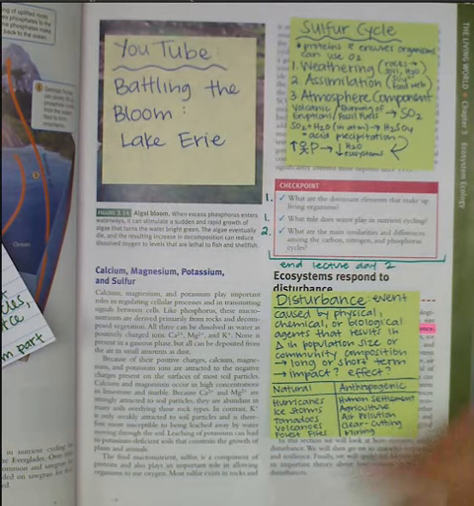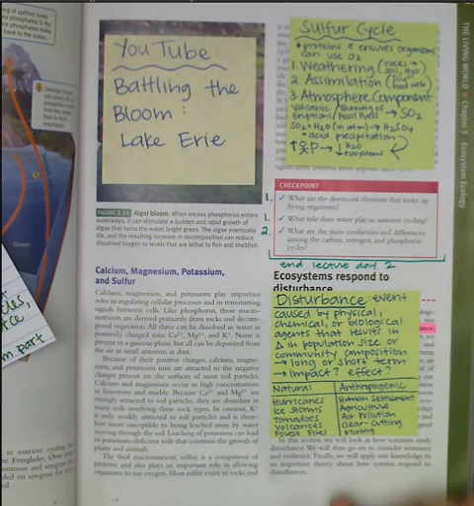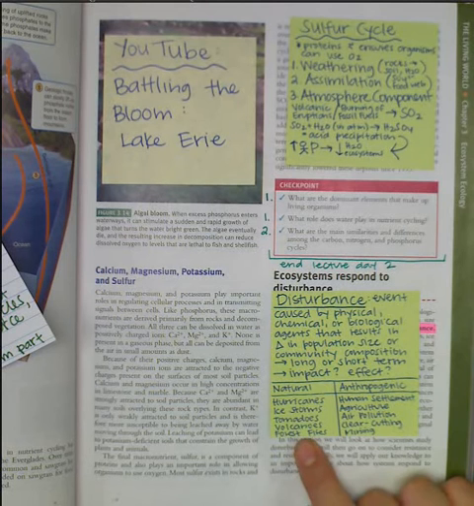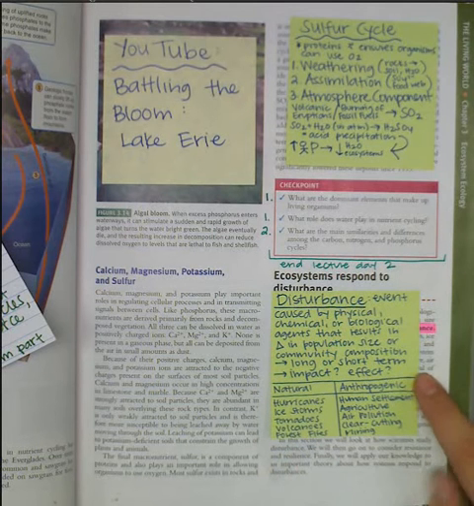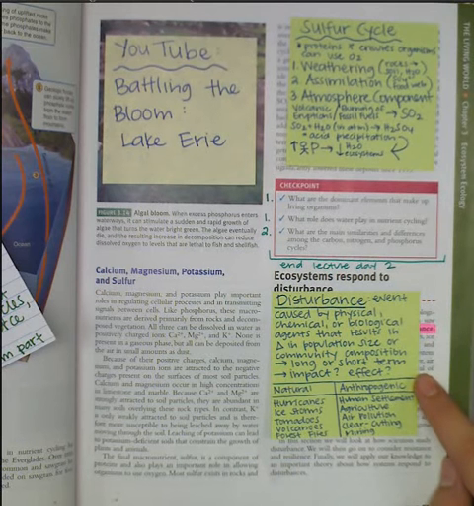So there are two kinds of disturbances that we're going to talk about. The first one is natural disturbances, and some examples of those are hurricanes, ice storms, tornadoes, volcanoes, and forest fires. And then anthropogenic. Remember, anthropogenic should be similar to anthropology in your brain, which means that it's human caused.